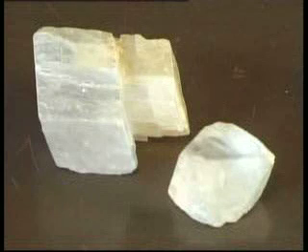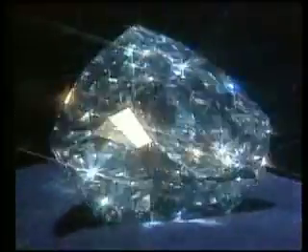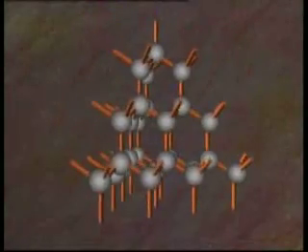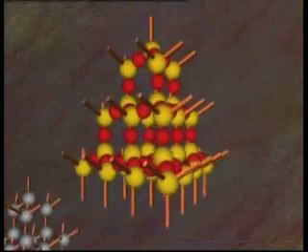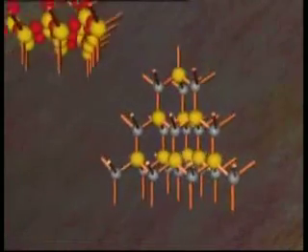The strongest crystals are covalently bonded. They are called covalent network solids. There are not many of them. Diamond and silicon both form the same lattice structure. Silicon dioxide is a covalent network solid, as is silicon carbide.